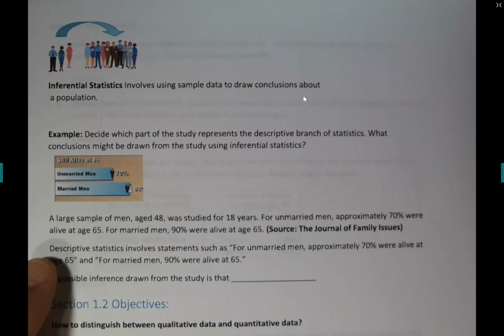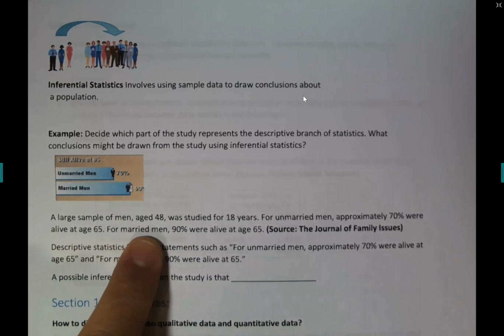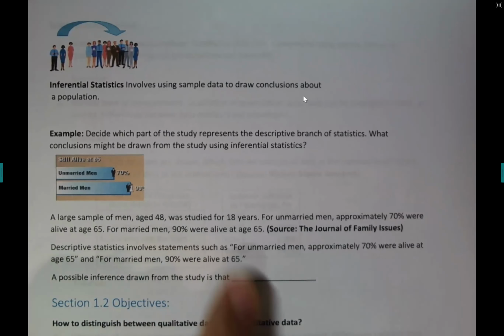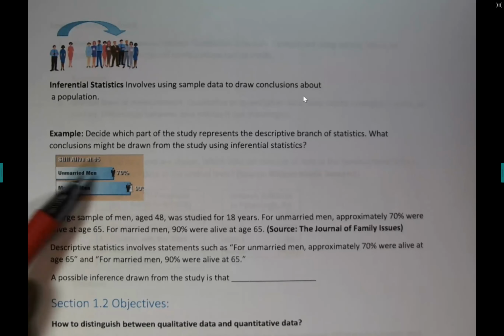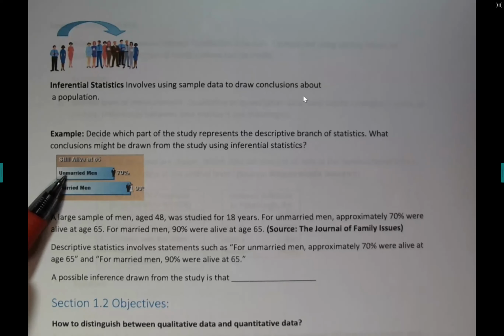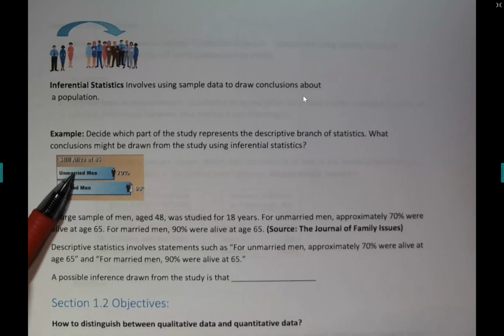So here's what he gives us. A large sample of men aged 48 was studied for 18 years. For unmarried men, approximately 70% were alive at age 65. For married men, 90% were alive at age 65. What would be the descriptive statistics? The descriptive statistics would be this. That's a display, which says 70% of unmarried men were alive at age 65. And here it says 90% of married men were alive at age 65. That is the descriptive statistics.